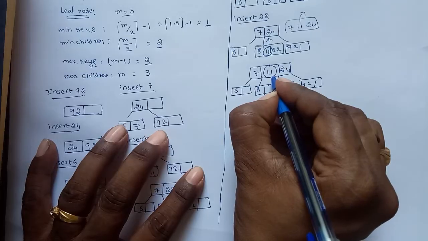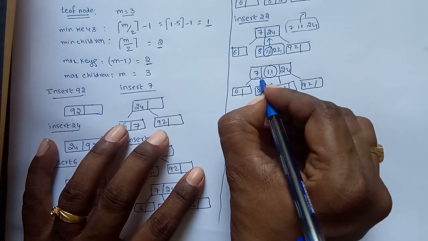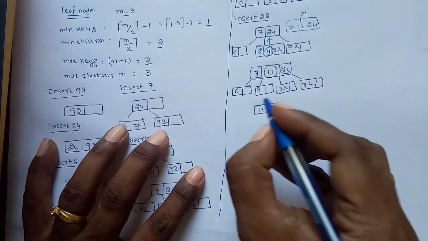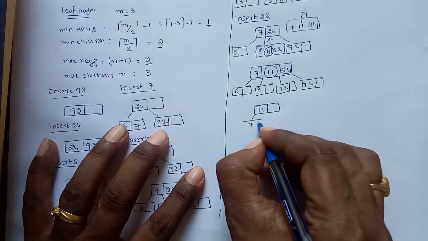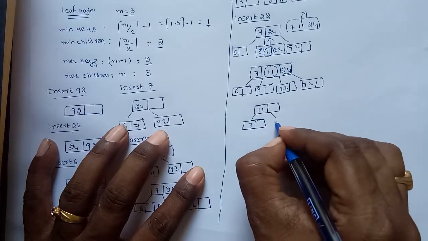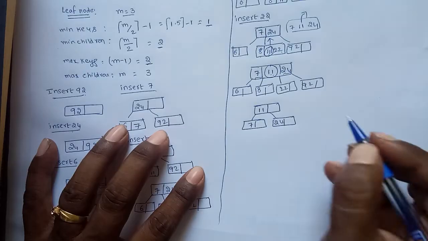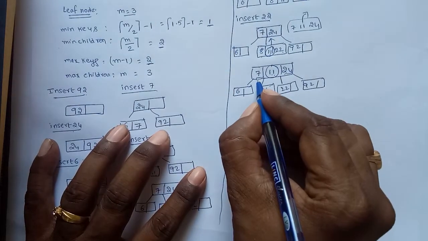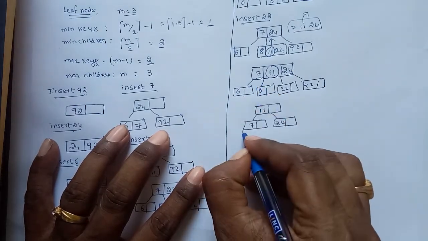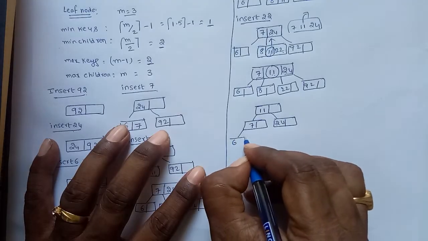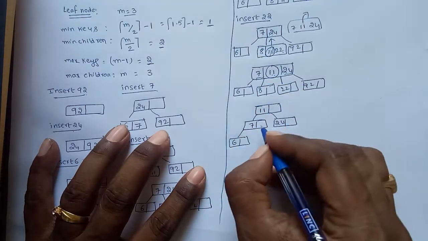So whenever we are performing split operation, this left part contains the left subtree, this right part is the right subtree. Simply 7 is the left child, 24 is the right child. Similarly, for 7, 6 and 8.